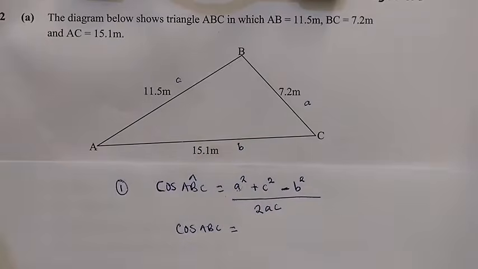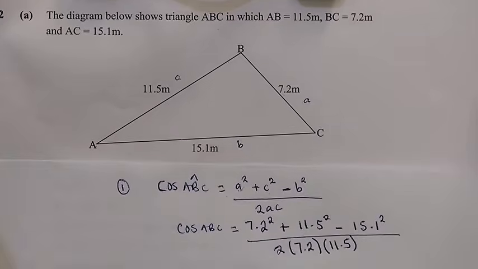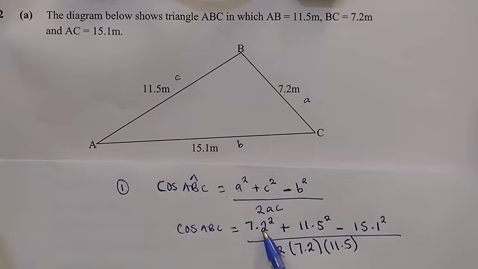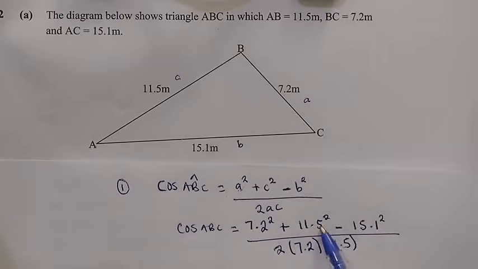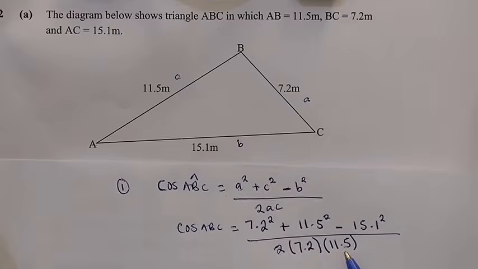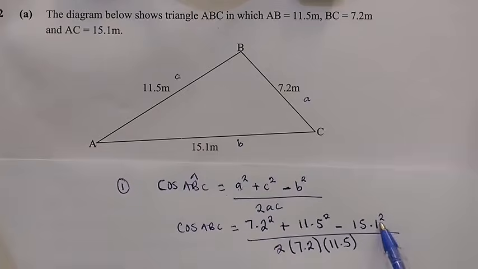So we have 7.2 squared plus 11.5 squared minus 15.1 squared, divided by 2 times 7.2 times 11.5. We need to work out the numerator and then the denominator.